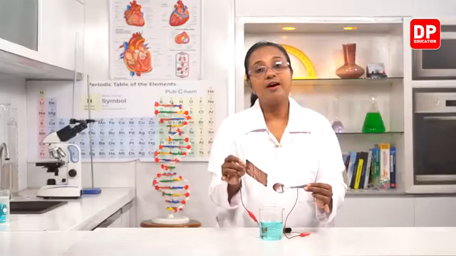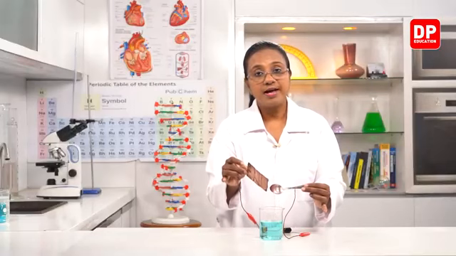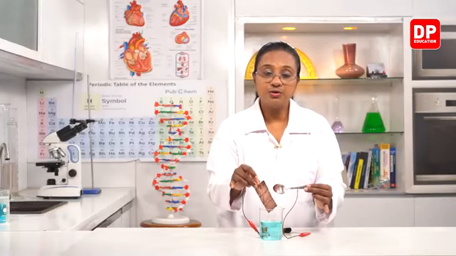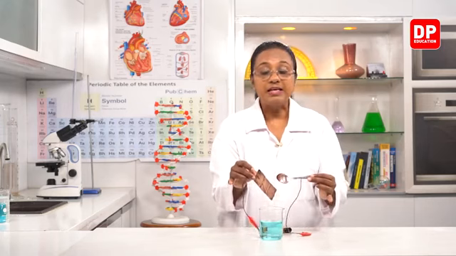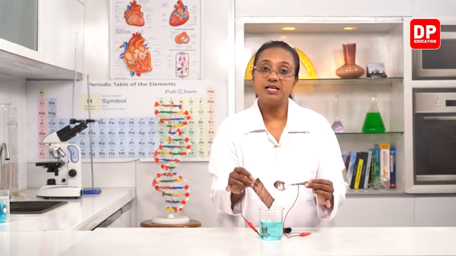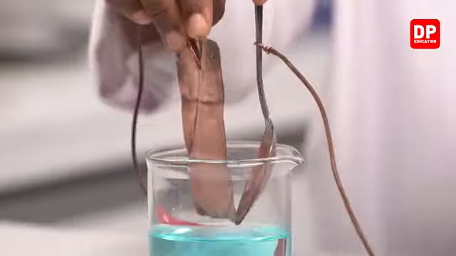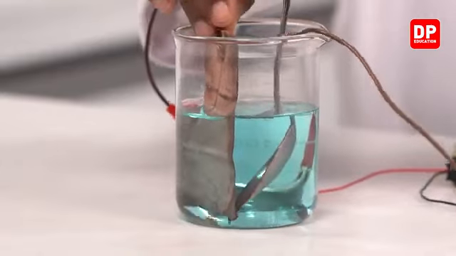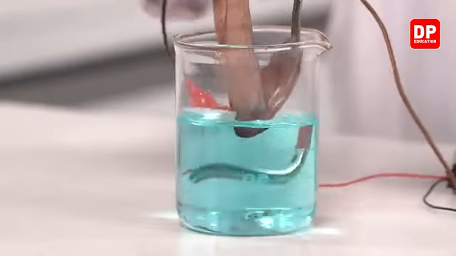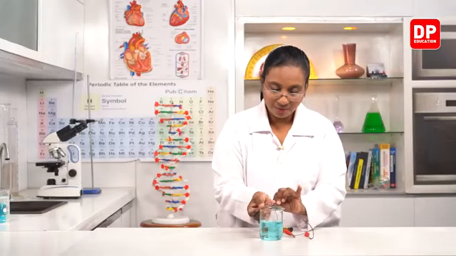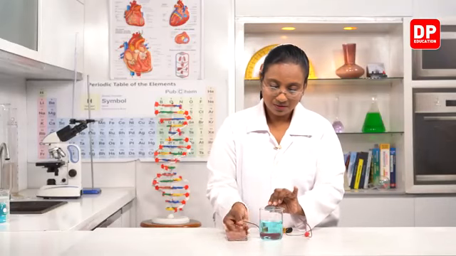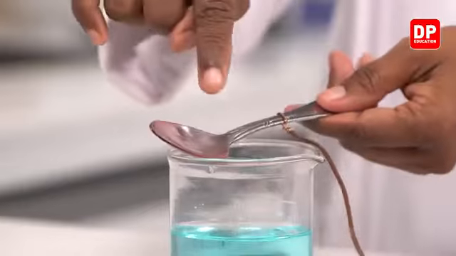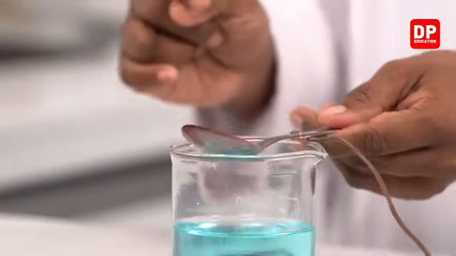Because we have copper as the anode, copper ions from the anode dissolve and go into the solution. From the solution, copper deposits on the spoon. But the amount of copper sulfate in the solution does not change. So therefore, the color does not change. If we keep it for a longer time, you will see more copper depositing on the spoon. But here, of course, we have seen the copper deposit. Here you can see the copper deposited around the spoon more clearly.